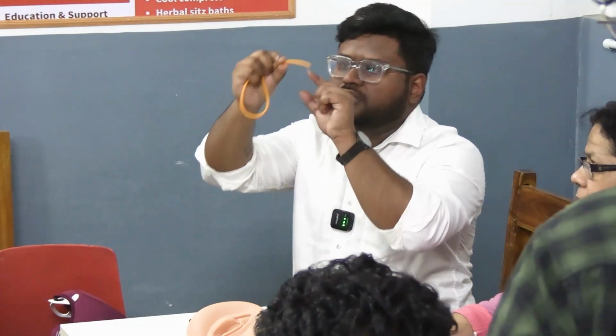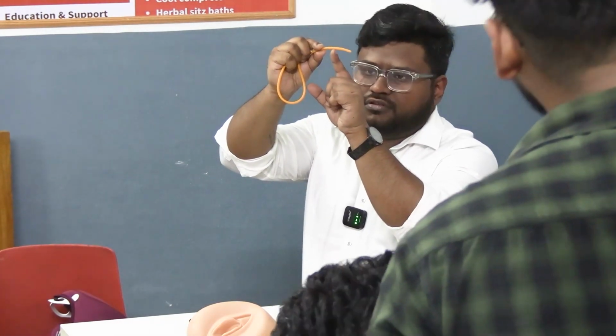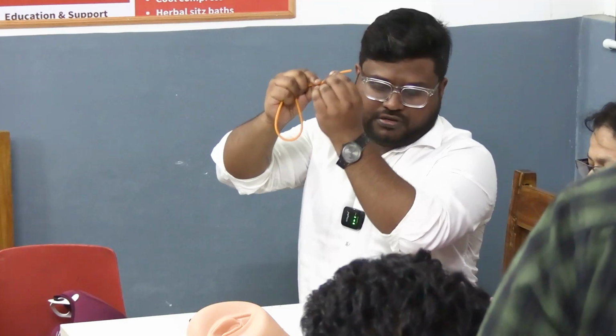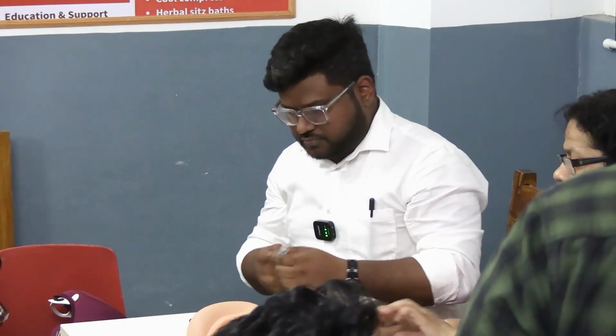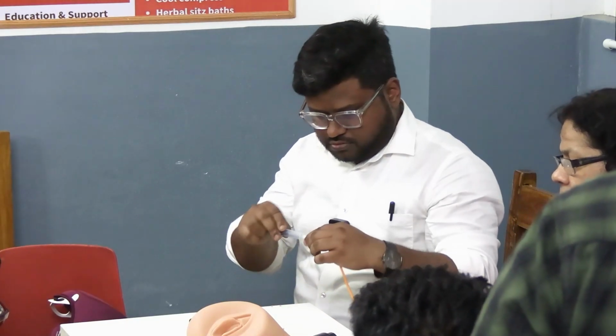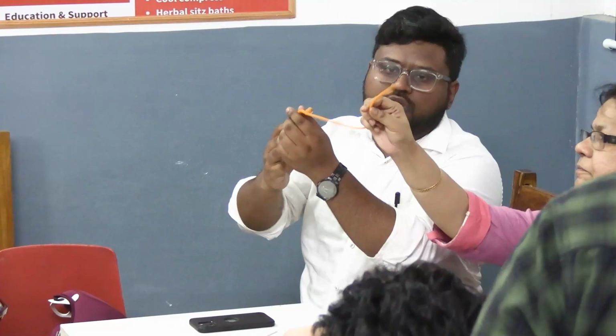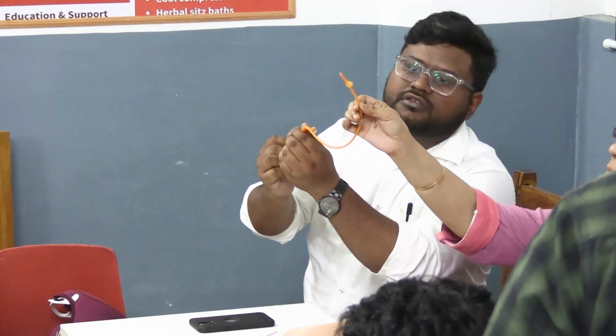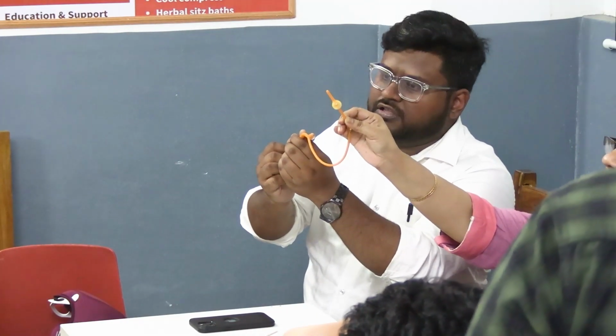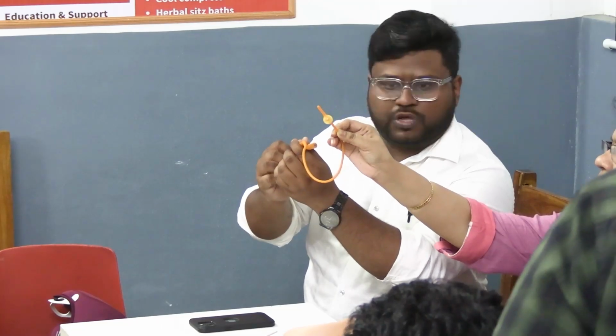This part here, see this part is a little raised. This contains a balloon here. I'm going to inflate it with air. I'll show you something. Let me show you upwards first, to see what happens. See, if I inflate this, the balloon here is inflating. Can you see?